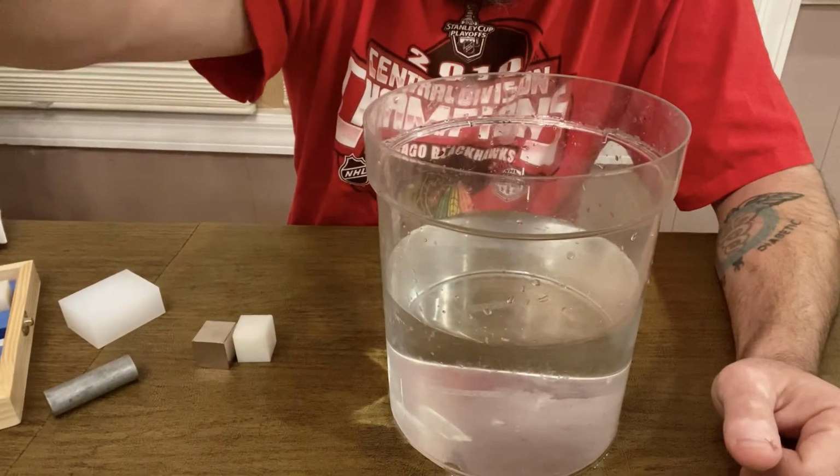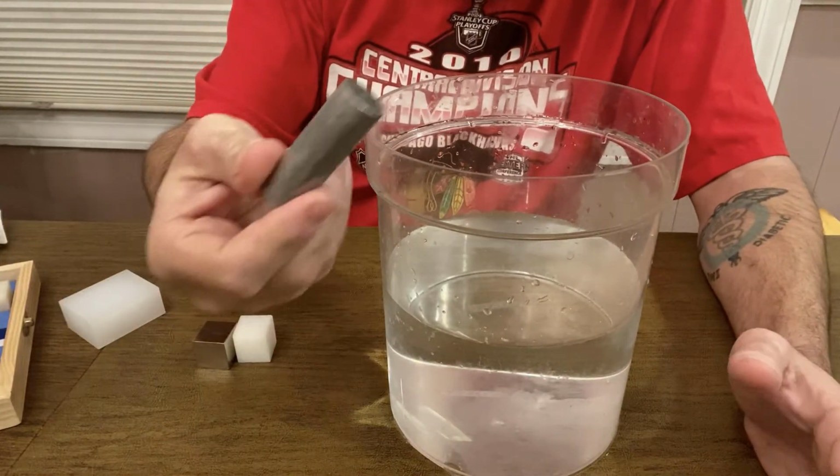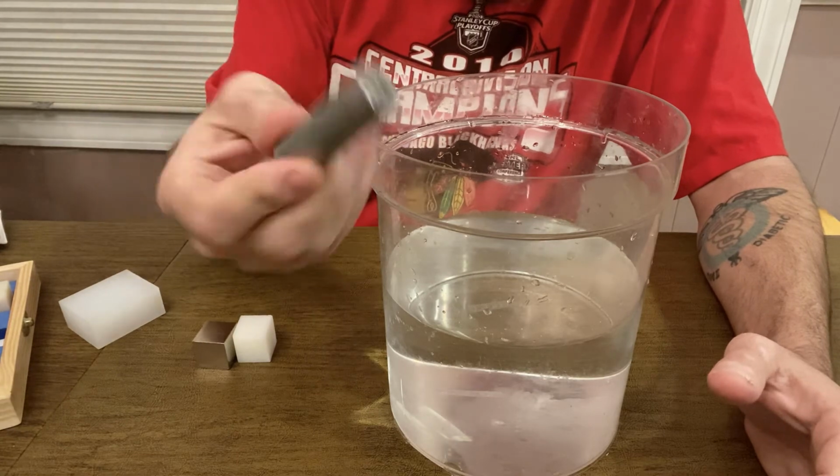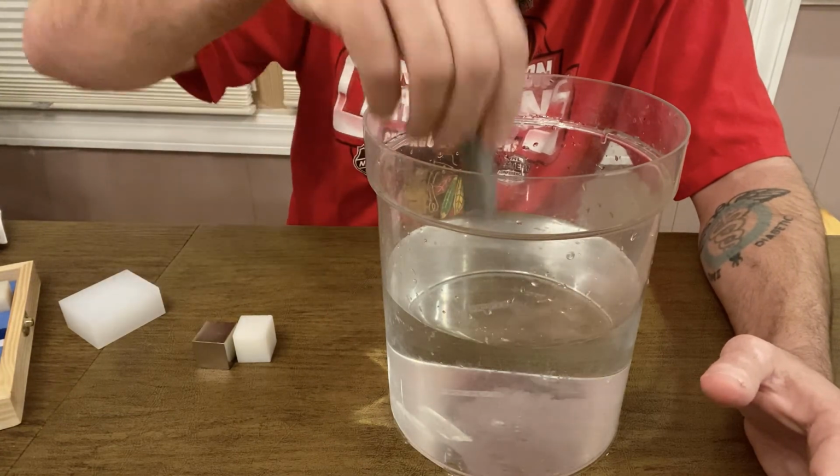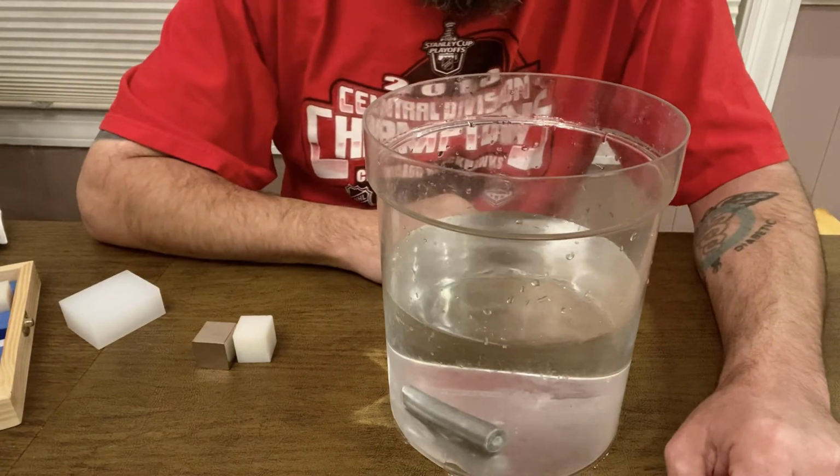All right, everybody, let's play a little game of sink or float here. I have this container filled with a bunch of water, and I have some objects like this one right here, this little metal cylinder. Sink or float? What do you think? Let's just drop it in, see what happens, and it's going to sink right to the bottom.